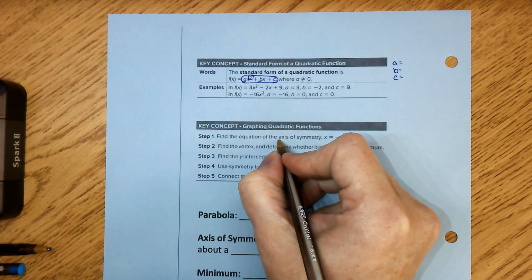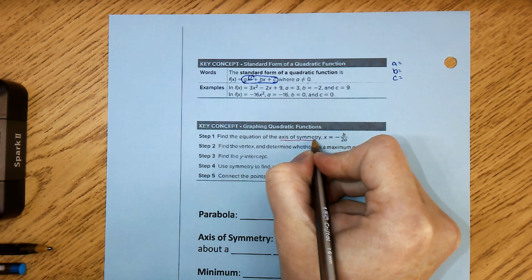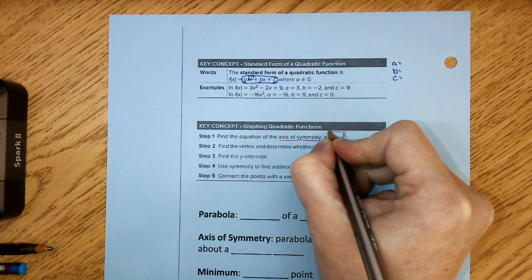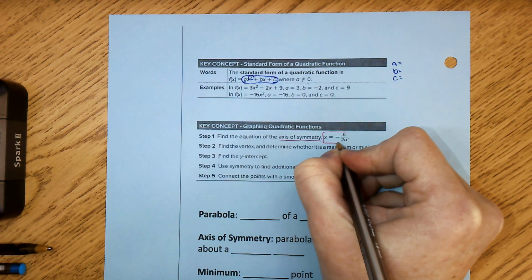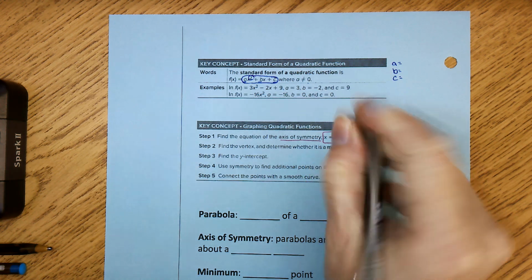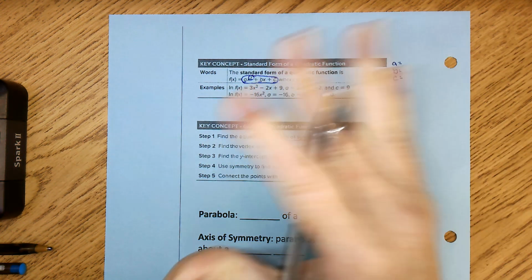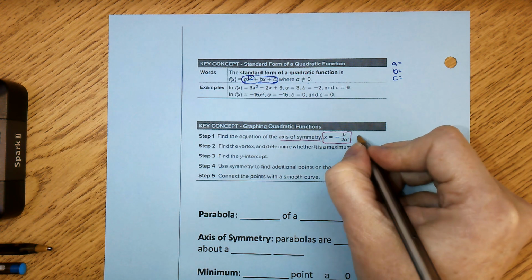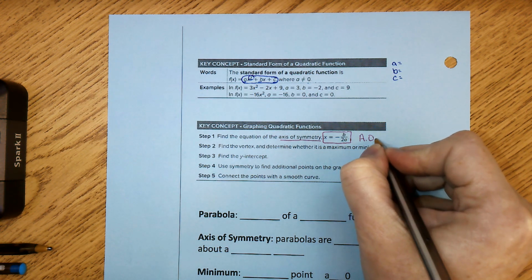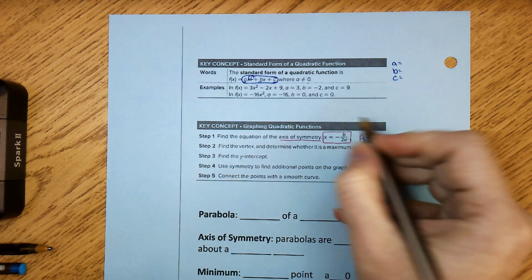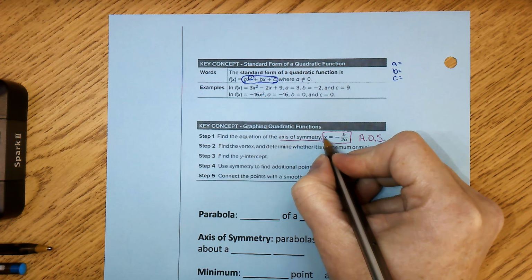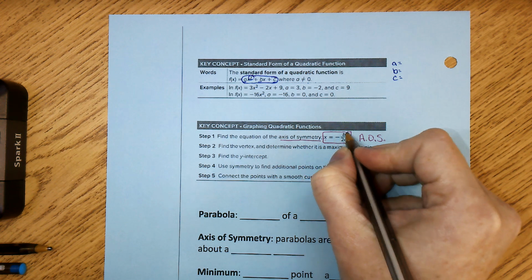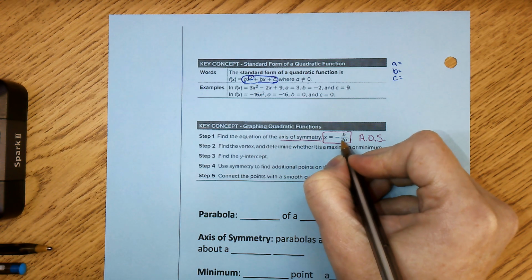So our first concept is axis of symmetry. Okay. Well, what do we know about symmetry? It means the right side equals the left's mirror image. Okay, they're the same. We know a lot about symmetry in class. So the axis of symmetry, we call it the AOS for short. And it's also the x. Okay, so x equals negative b divided by 2a.